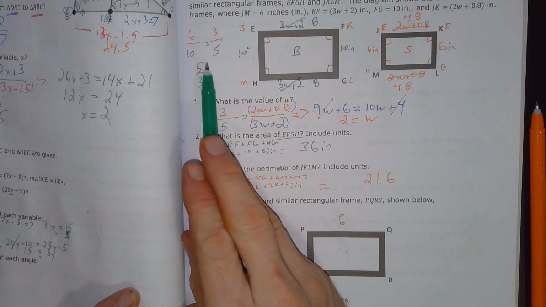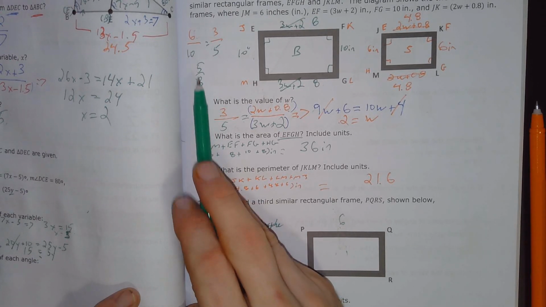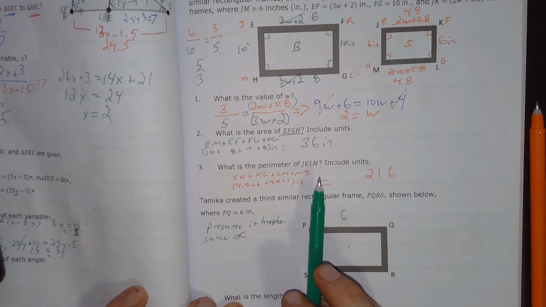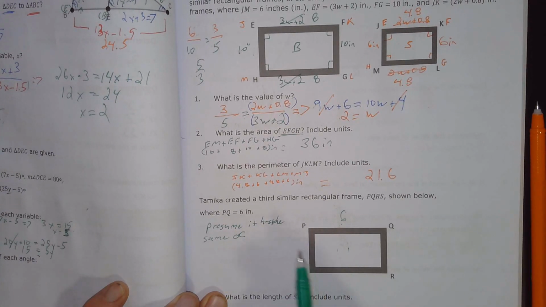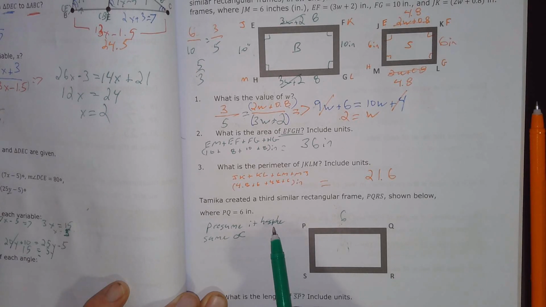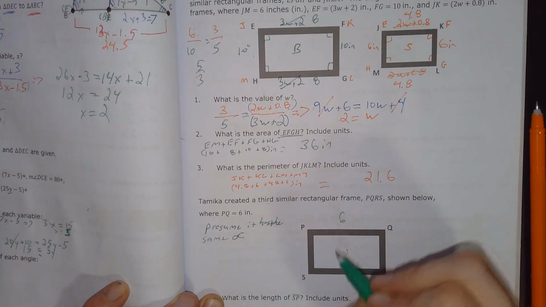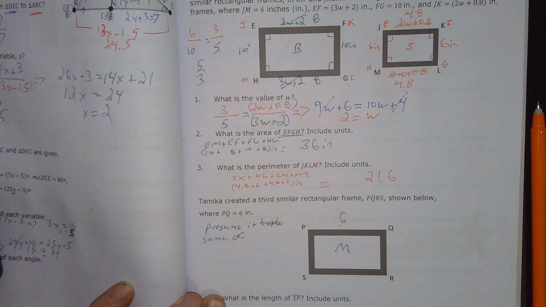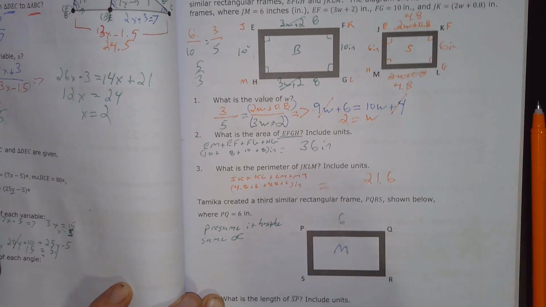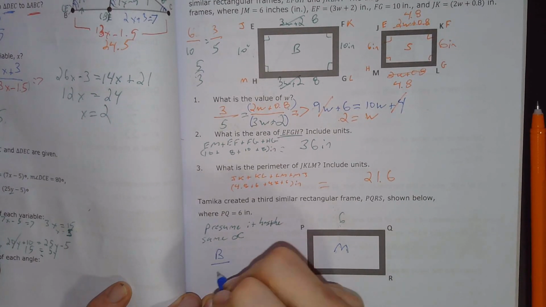You're going off of a different ratio, right? So we'll call this one triangle medium. Triangle medium.